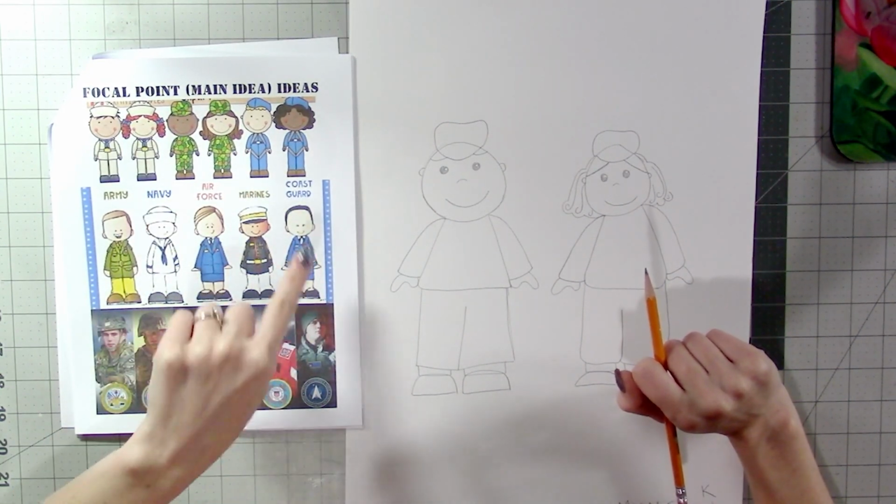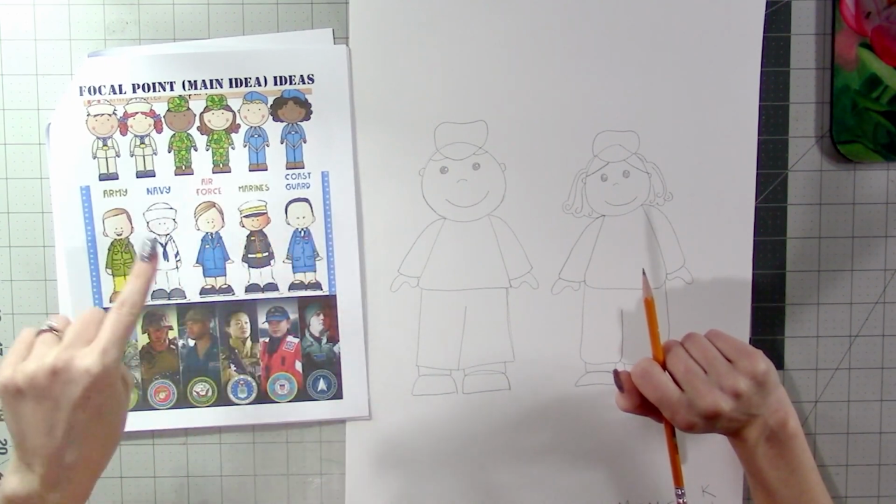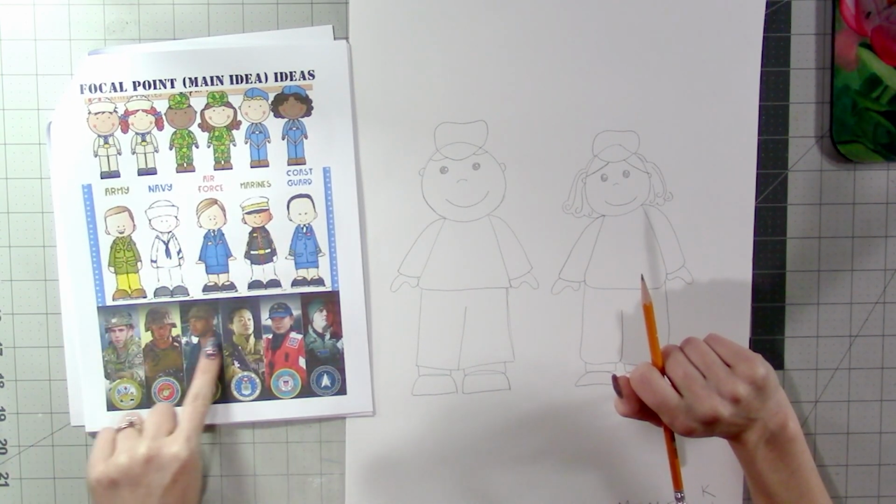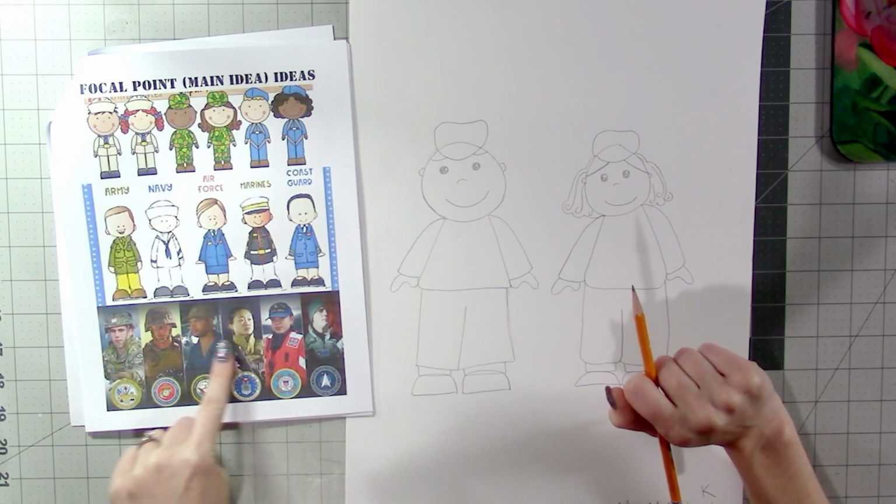Marines. Oh, sorry, this is Coast Guard. I said Air Force. Coast Guard, Air Force. Any of these down here if you like their hats and helmets.